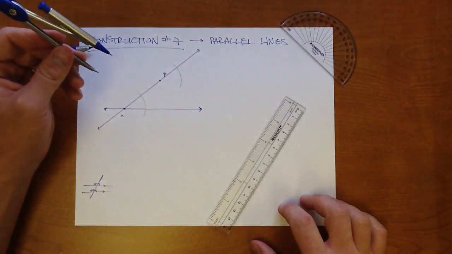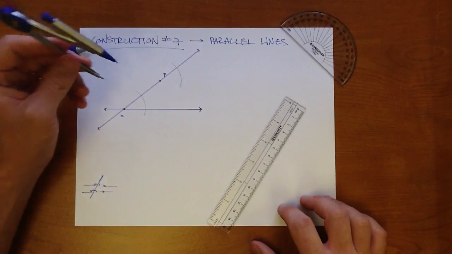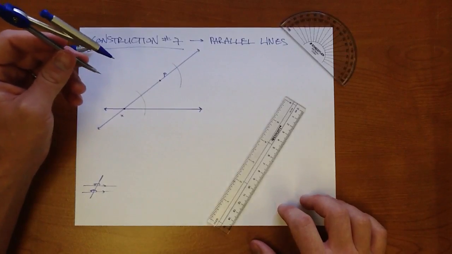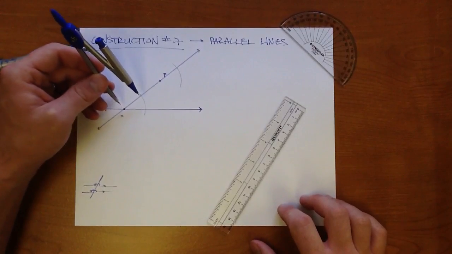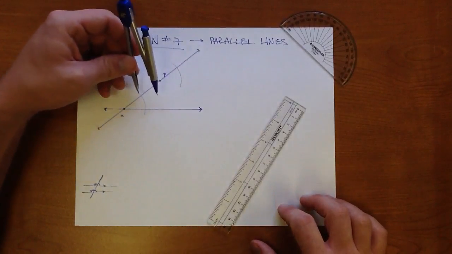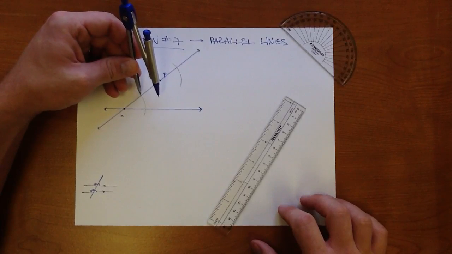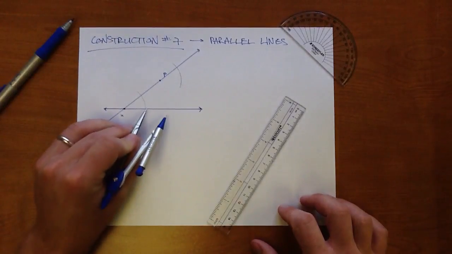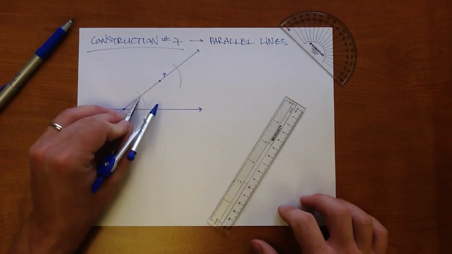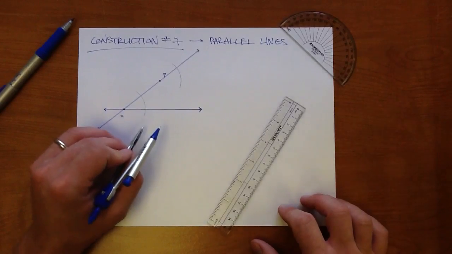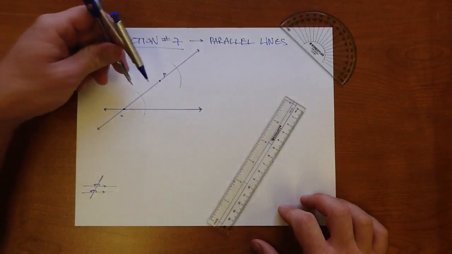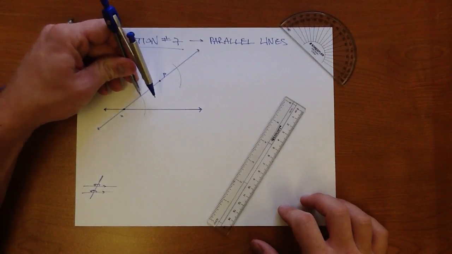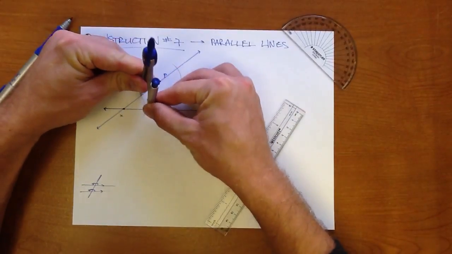Now here's where it's key. In order to figure out what your angle measure is, or to recreate this angle down here with X, you need to figure out what is the distance from this point of intersection to this one. So we want to figure out what is the distance between this opening here on the sides of our angle. You're going to use your compass to measure that distance. So here, use your compass.